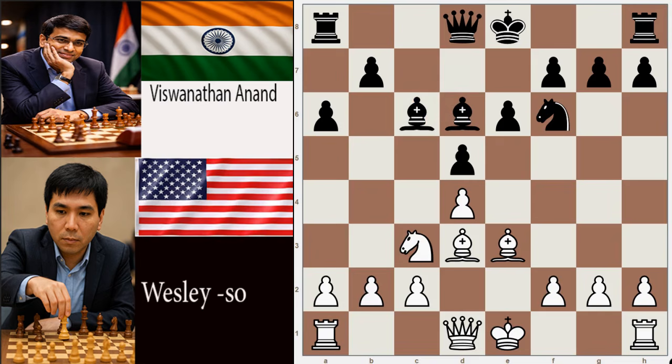Anand recaptures with the bishop, restoring material balance while keeping his bishop actively posted on c6. Wesley castles kingside, securing his king, connecting the rook, and bringing his forces into the developing central battle.